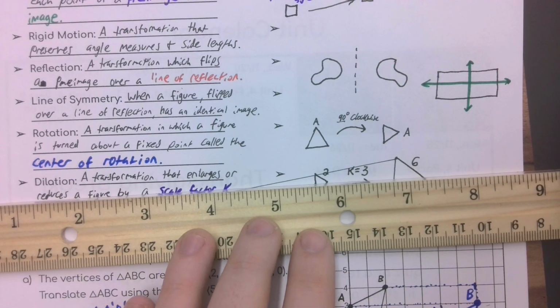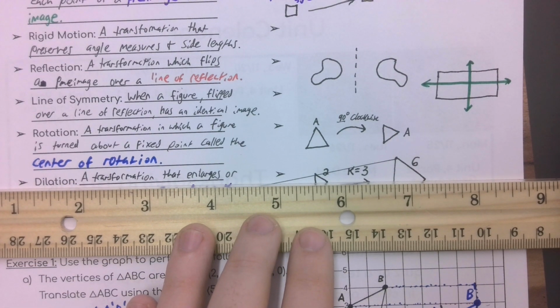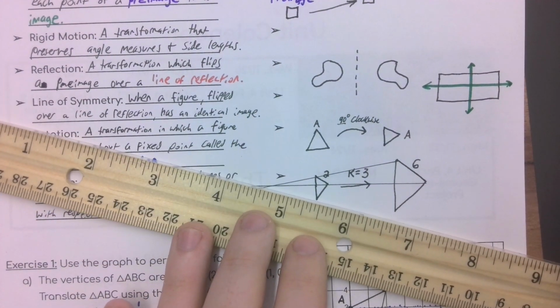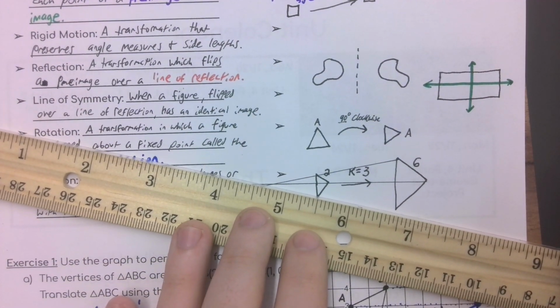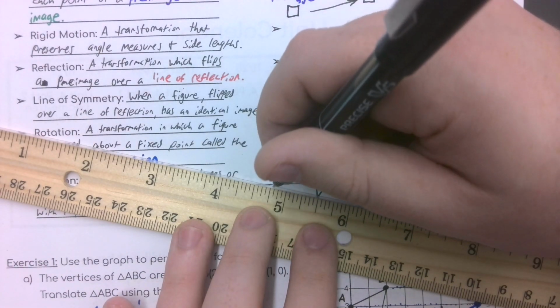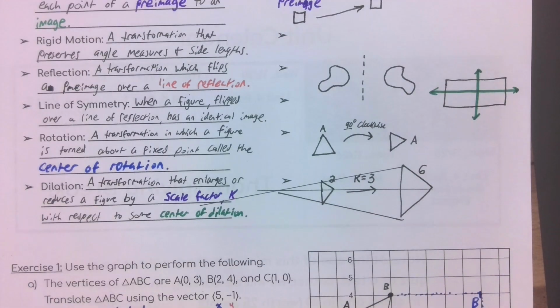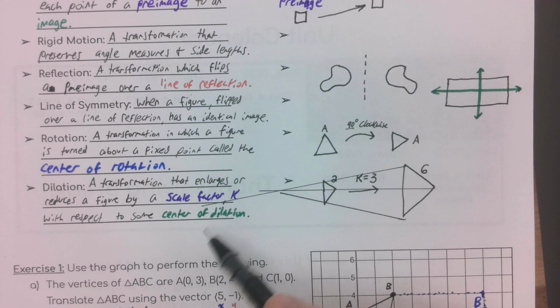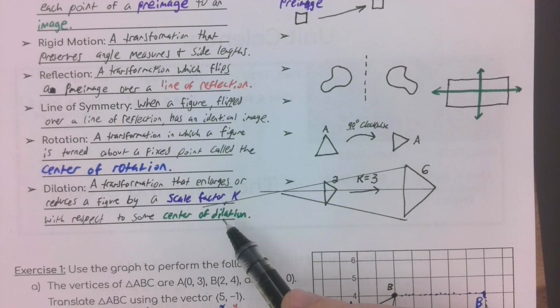So if I had enlarged this image correctly, it'd be a little bit easier. But it looks to me like if I was to draw all 3 of these lines, they sort of meet up right here. The center of dilation is just the point where all of your dilation happens from. This won't really come into effect until we do our last problem.